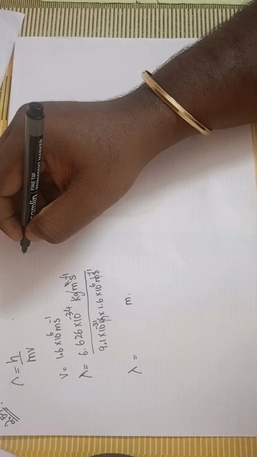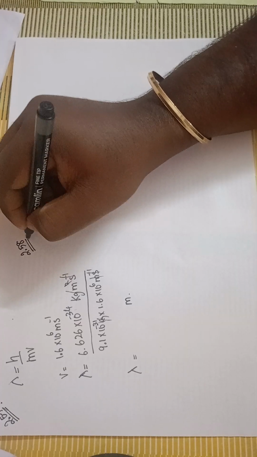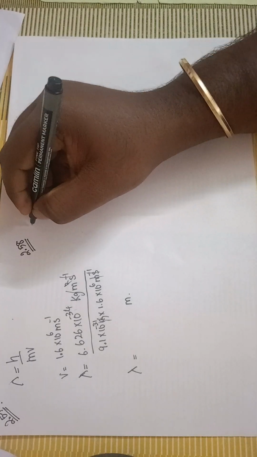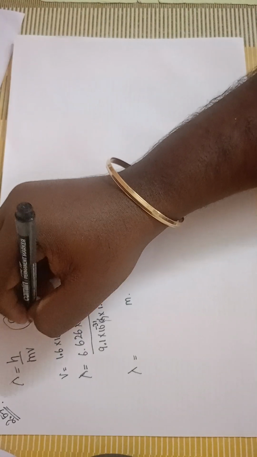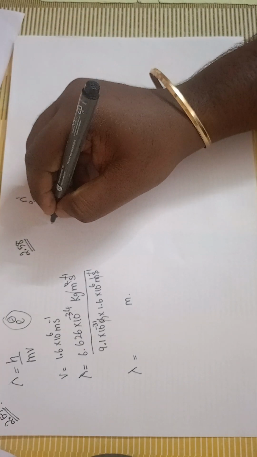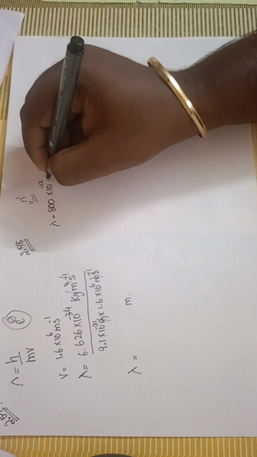So next, 2.58. Similar to the electron microscope, the neutron diffraction microscope is also used for the determination of the structure of molecules. If the wavelength used here is 800 picometer, calculate the characteristic velocity. The wavelength used is 800 picometer. So here they have given the neutron microscope, not the electron. For the neutron, lambda provided is 800 picometer, which is 800 into 10 power minus 12 meter.